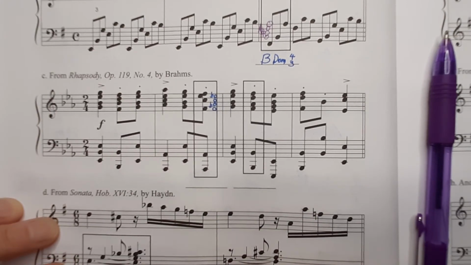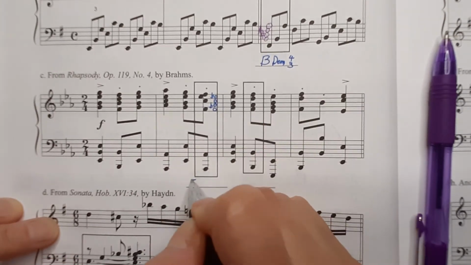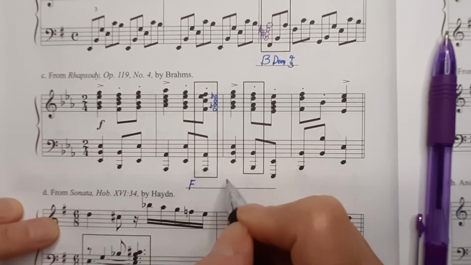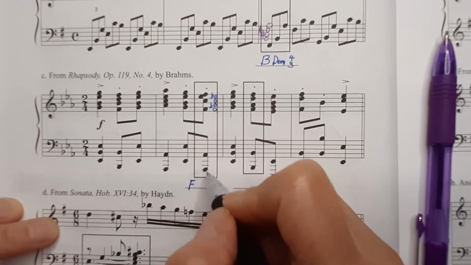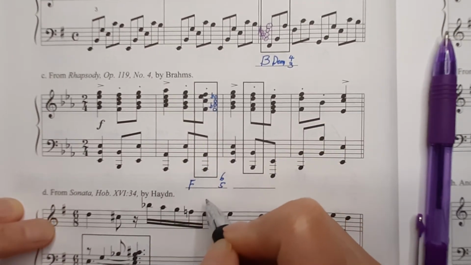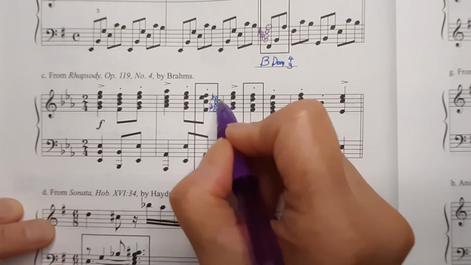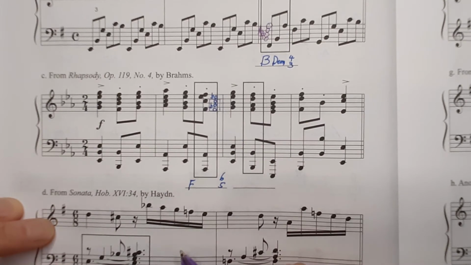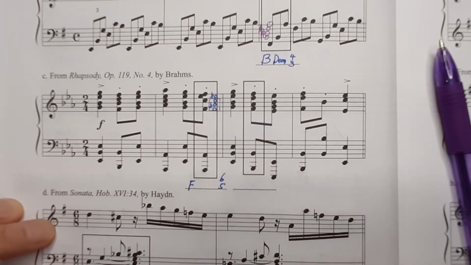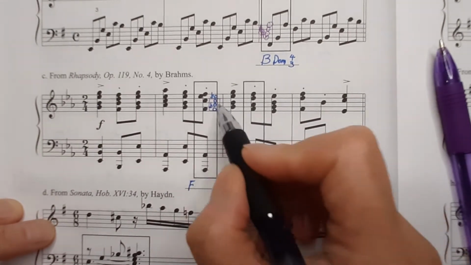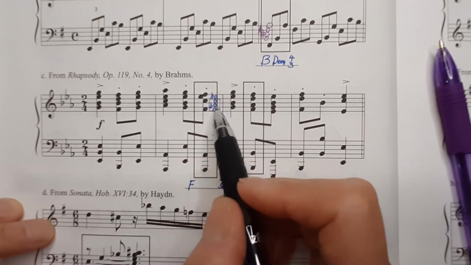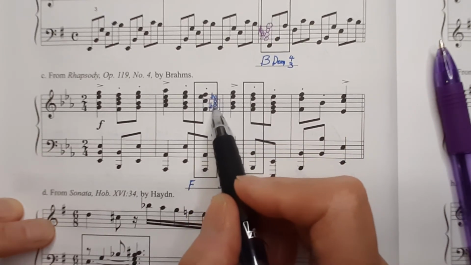Okay, all right. Then it's F something, right? And the first inversion, because A flat is on the bottom. So it's 6, 5. Now take a look at it. F, A flat, C. Is that a major triad or minor triad? It is minor triad because in the key of F major, there's no A flat. And the middle one is lowered, right?